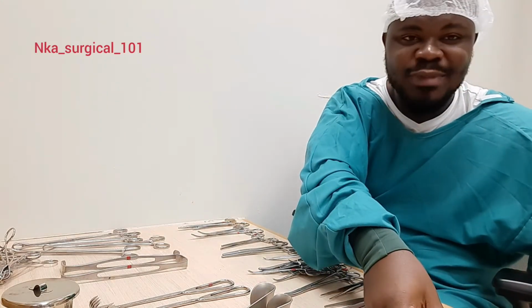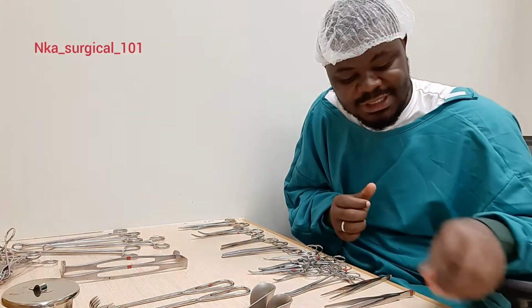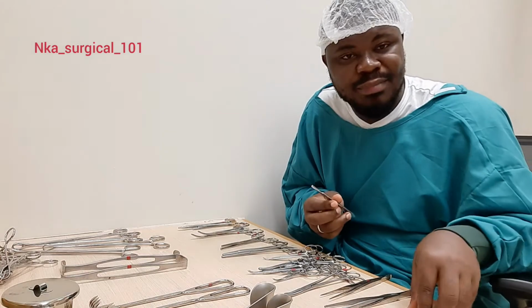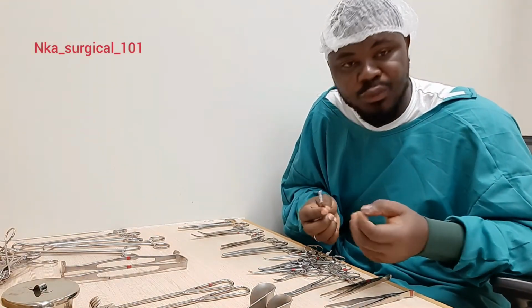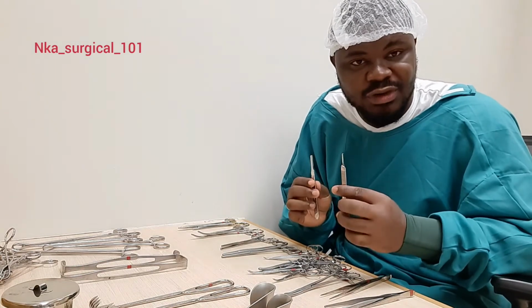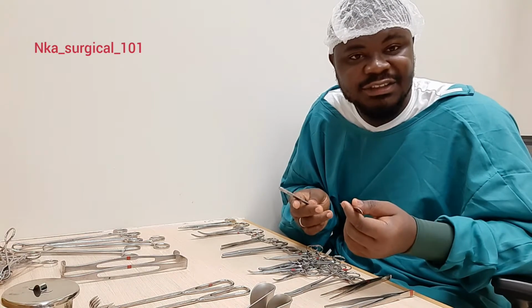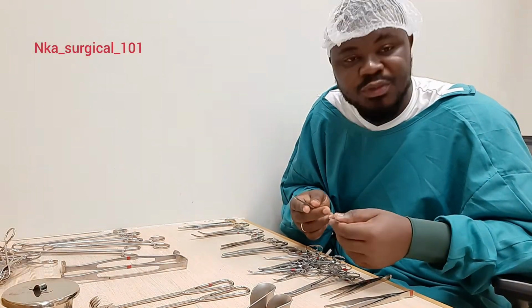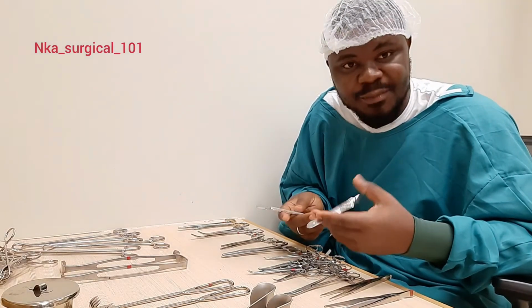The second instrument that I want to talk about in the basic or the general instrument is the Bard-Parker blade handles. The Bard-Parker blade handles are the handles that we mount our surgical blades on, which is used in cutting tissues. There are various sizes of the Bard-Parker blade handles. We have a size 3, we have a size 4, and we have a size 7 sometimes.